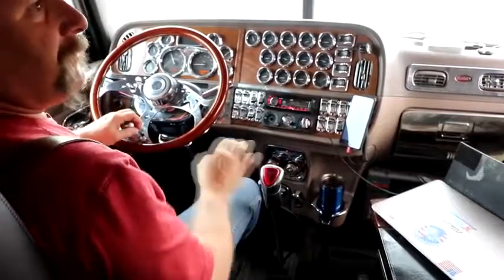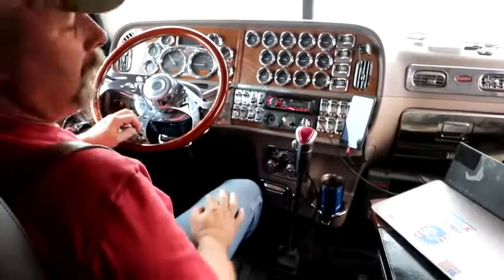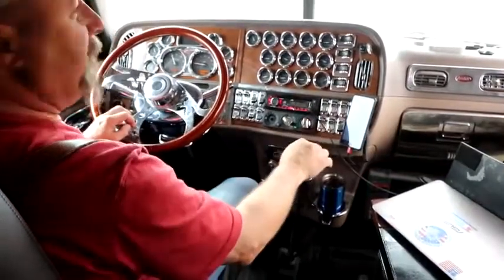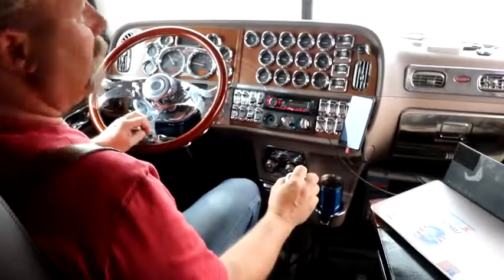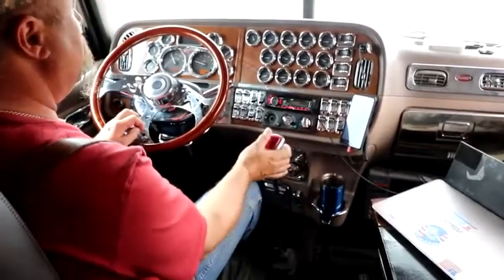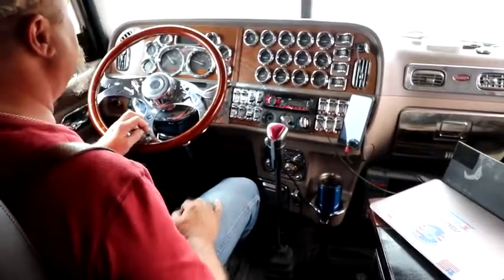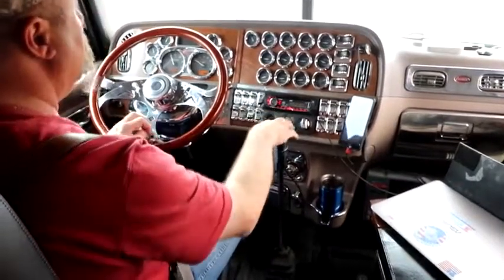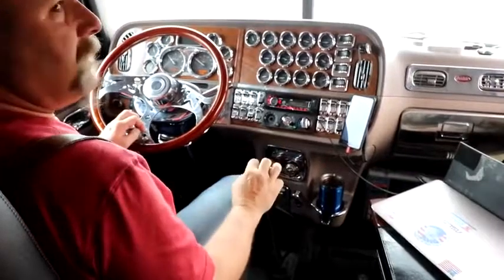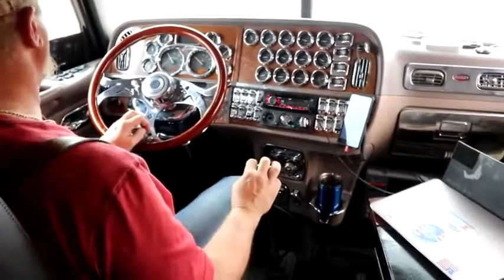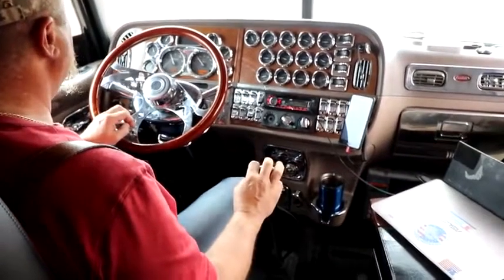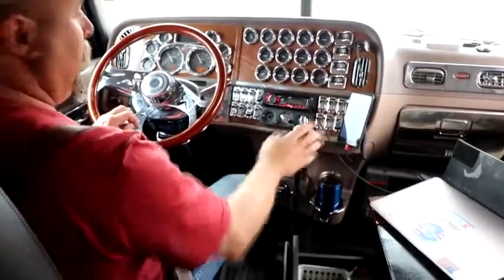I've taken my foot off the clutch. I'm not going to use the clutch anymore. It's what they call floating or speed shifting. It's called floating gears. I go into high range. That's up to 11th. That's 13th. That's 15th.